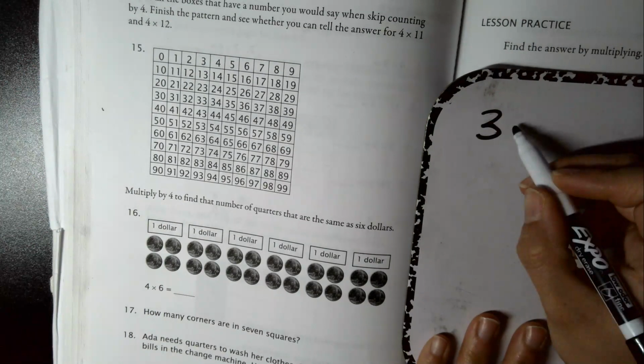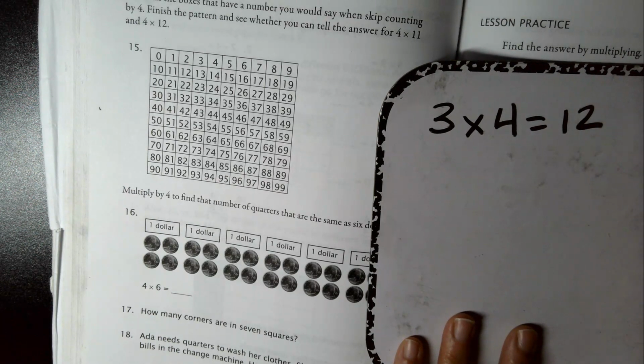Then it says on number 18, Ada needs quarters to wash her clothes. She put $3 bills in the change machine. How many quarters did she get? Okay, well, $1 equals 4 quarters. So we have to multiply these dollars by 4 to convert them into quarters, and that gives us 12. So she got 12 quarters.